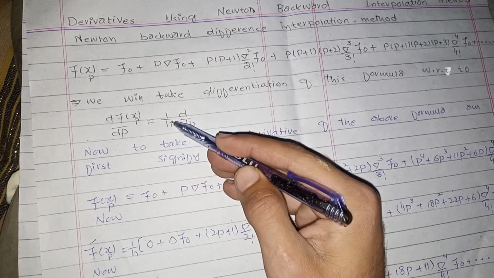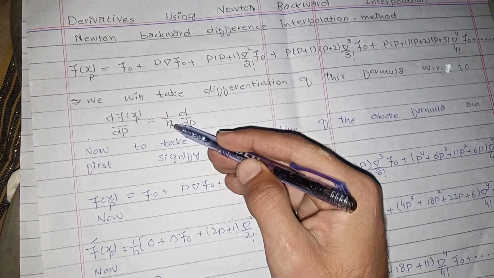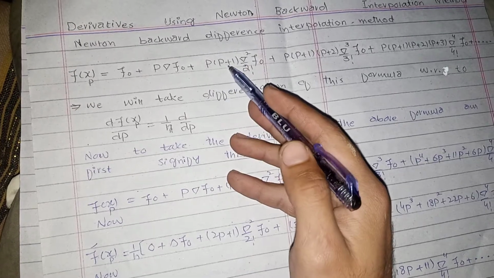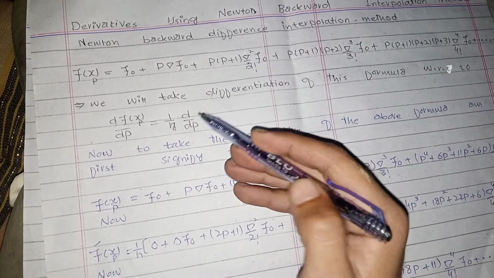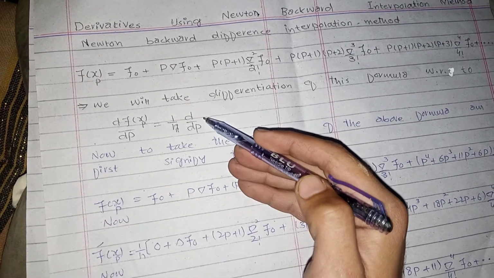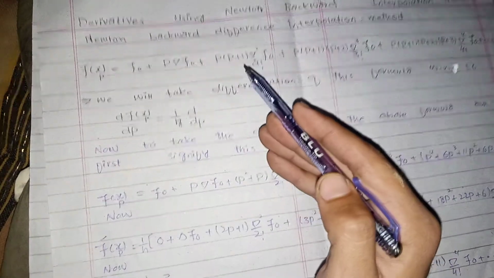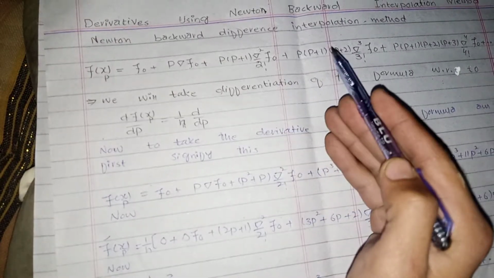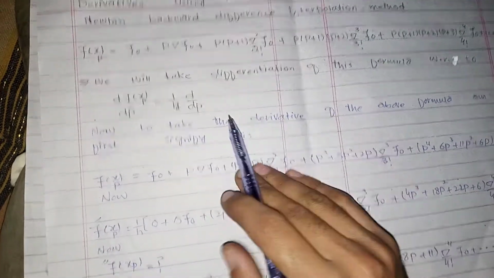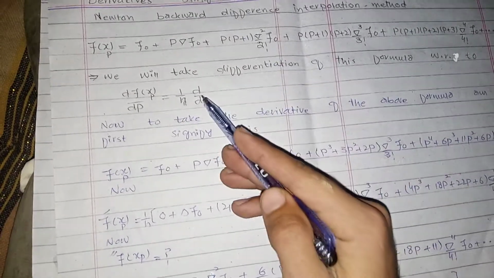To show how we got this 1 over h, we take the derivative of this with respect to p. It is also a long process, but right now I'm not going into that. I'm just going to solve an example using this formula and this method, taking the derivative and then solving an example of that derivative. So this is the formula.